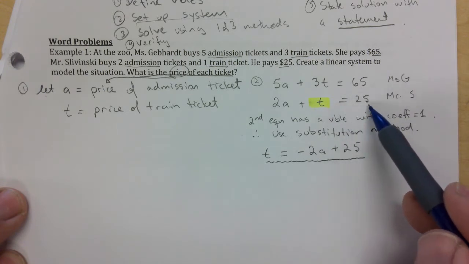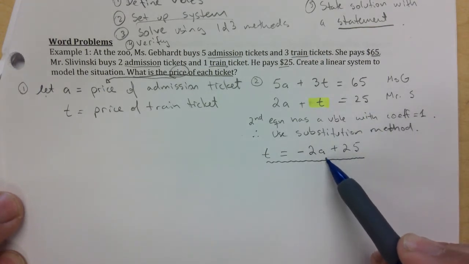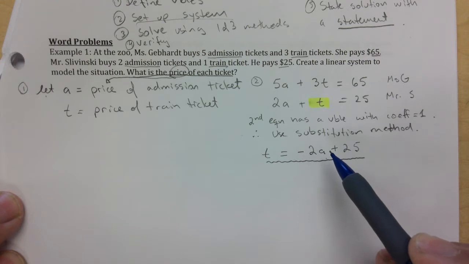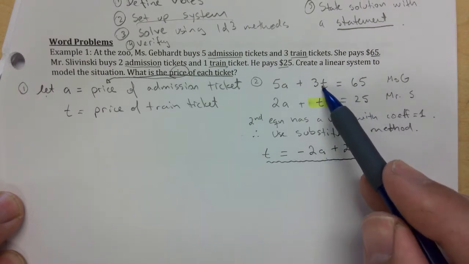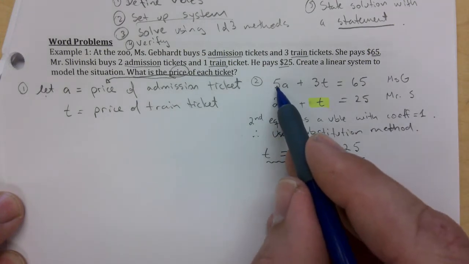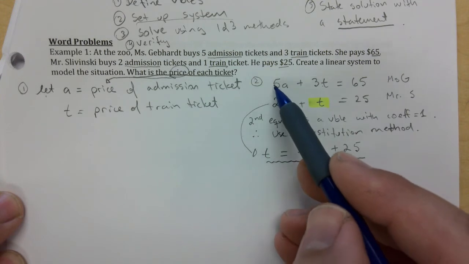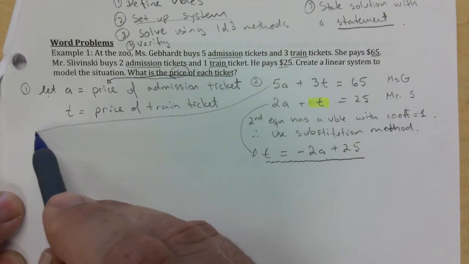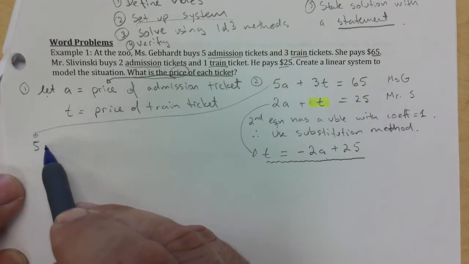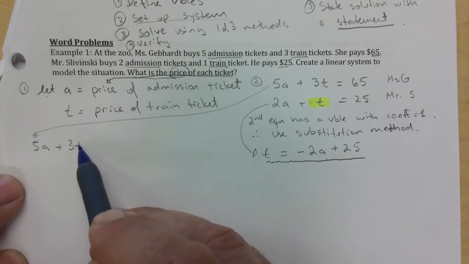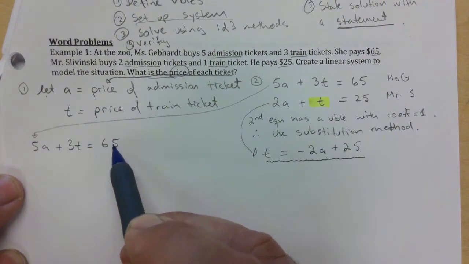So from the second one, I isolated that one, right? Now this you plug it into the first equation, right? So we bring this over here. So from here we went to there, and then you take this one and continue your work here. 5a plus 3t is equal to 65.